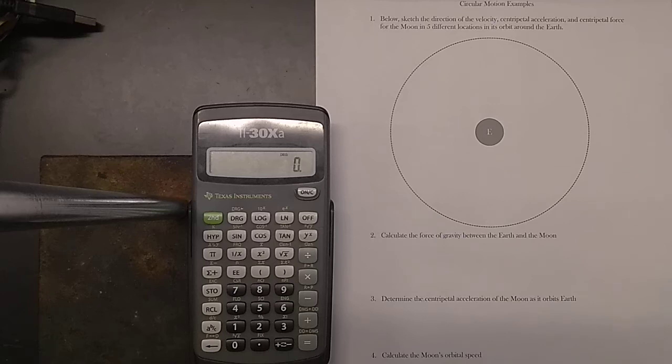Okay, we're actually finishing up our video or our notes on circular motion with this video. Let's take a look at some more specific examples and look at how we can actually use those equations from the last video to calculate things that we might want to know.